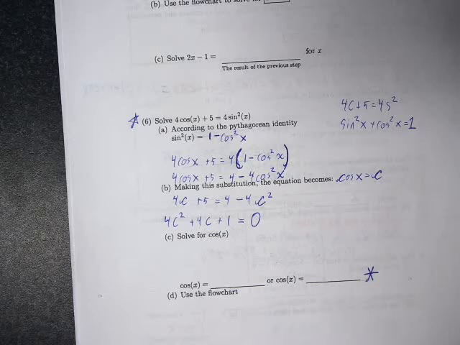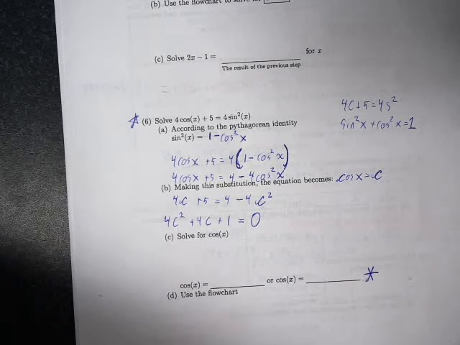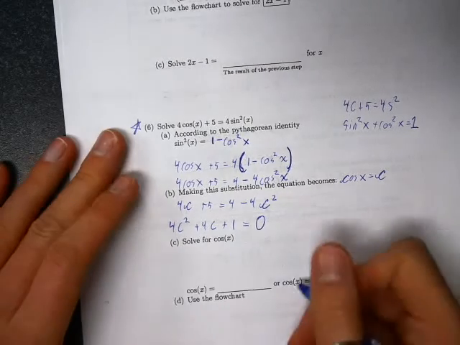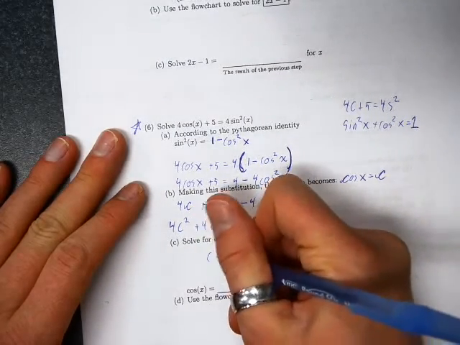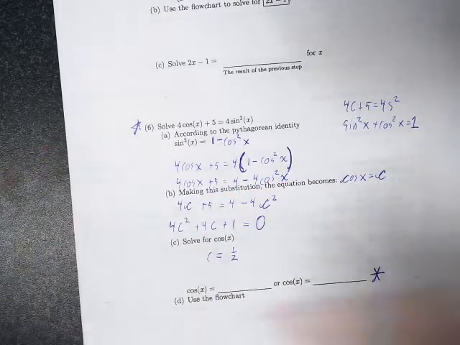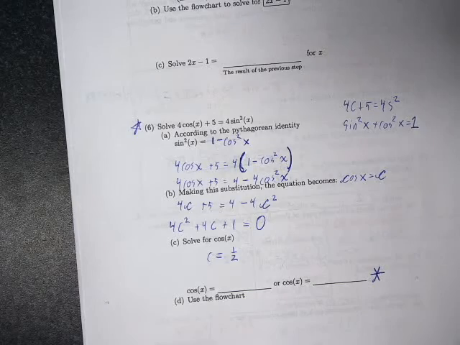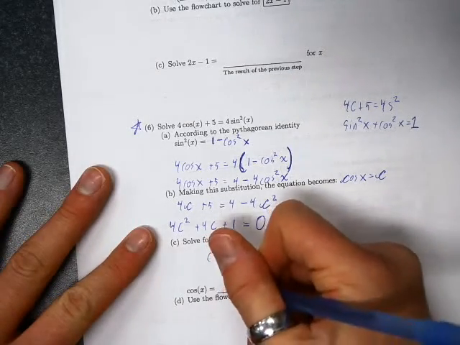So what is C? -1/2. Yeah. Just -1/2? Yeah, we got square root 0 in there. So the discriminant winds up being 0, so you know there's only one solution, and in fact it'll be rational. So you wind up with C equals 1/2 with multiplicity 2. That tells us something about the graph, but we're not asking about the graph.